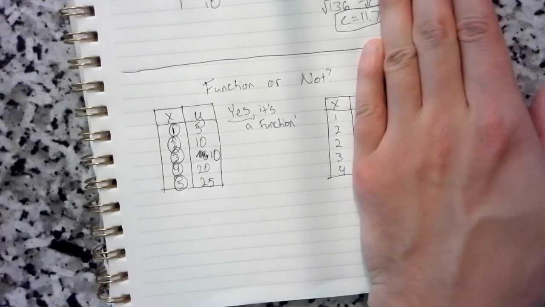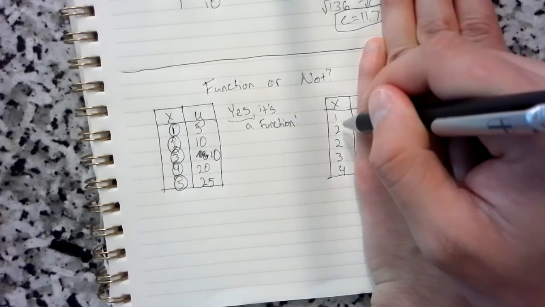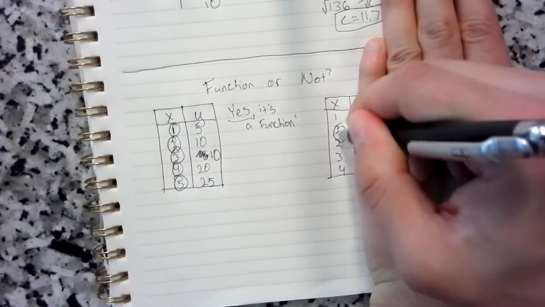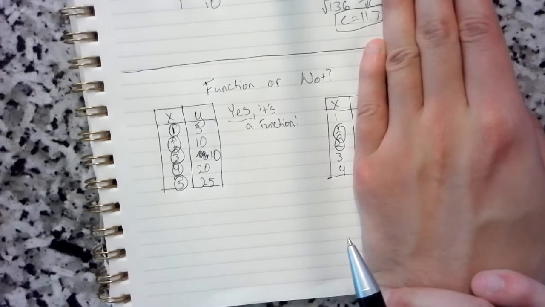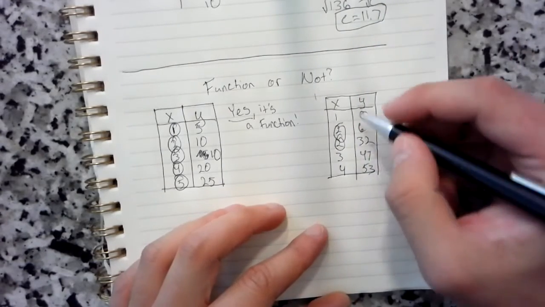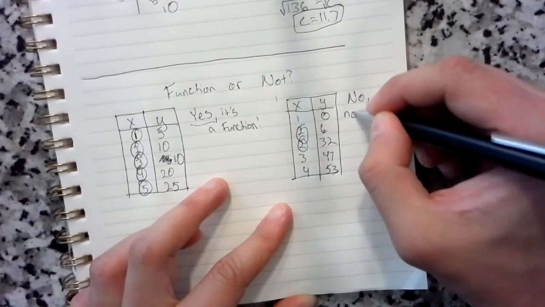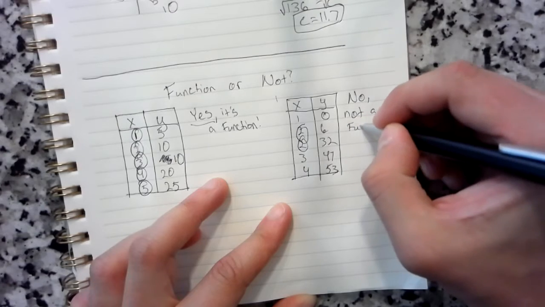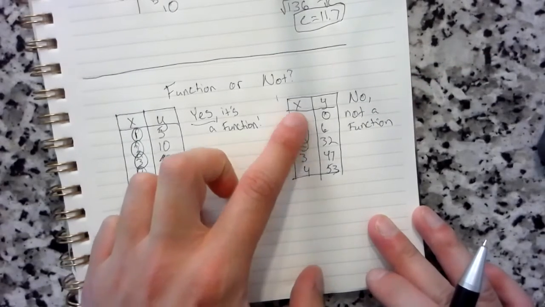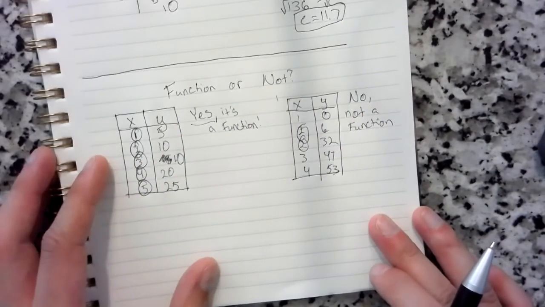I don't care about the y side. And when we look at the x side, we see that there are two 2's. That 2 repeats itself. Since the 2 repeats itself, it is not a function. If a number on the x side repeats, it cannot be a function.